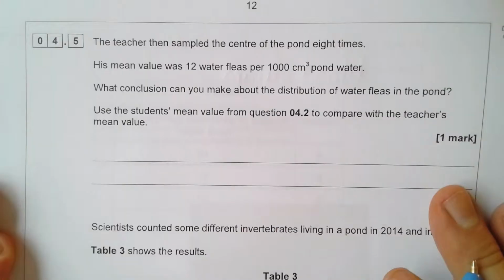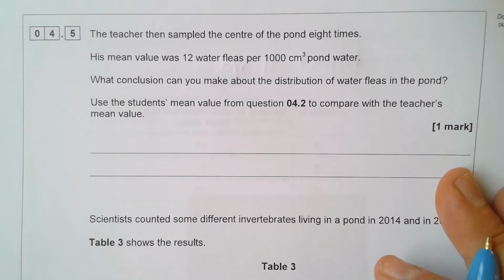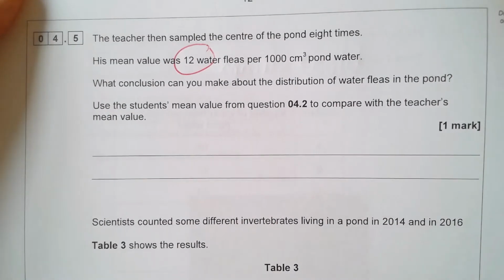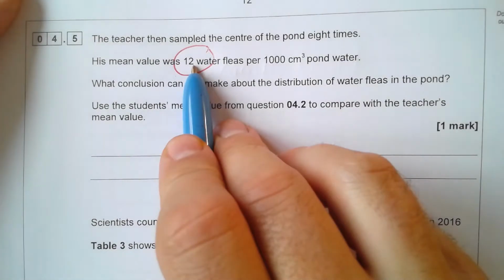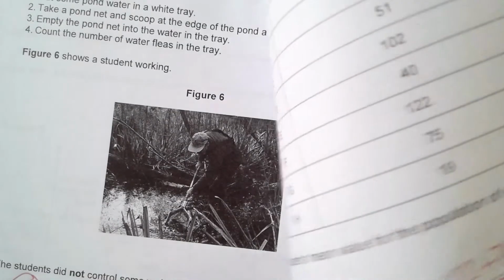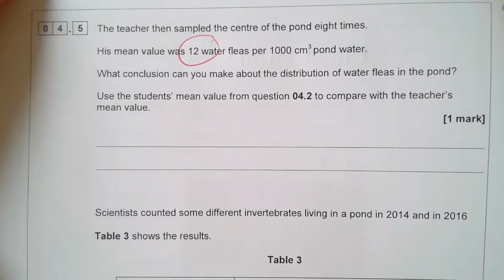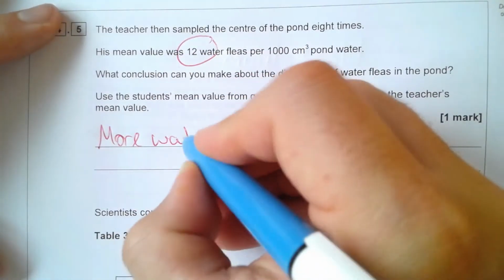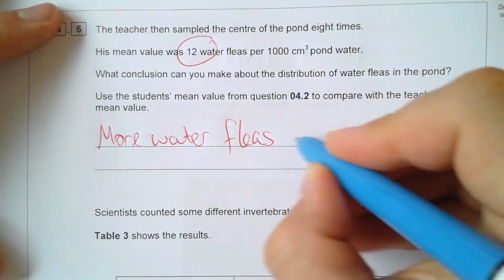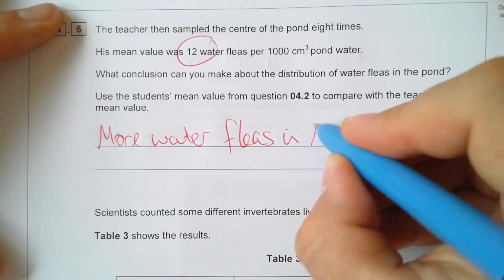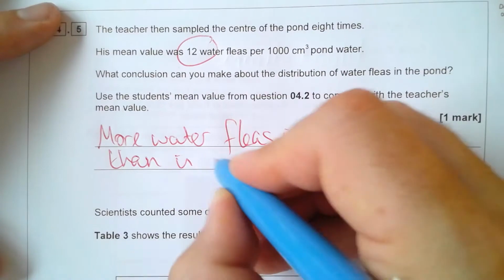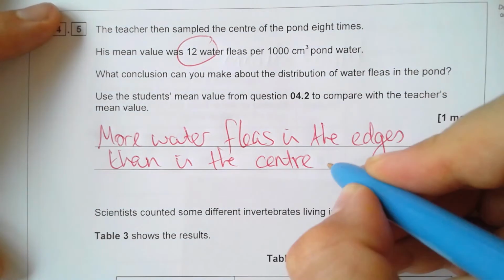So the next thing that happened was that the teacher sampled the centre of the pond 8 times. His mean value was 12 fleas, so this is significantly lower than the one we calculated. Because there were not very many in the middle, only 12, and when we did it we had 64. That suggests that there are a lot more water fleas around the edges than in the centre. So more water fleas in the edges than in the centre.